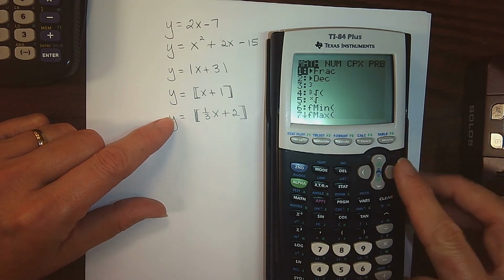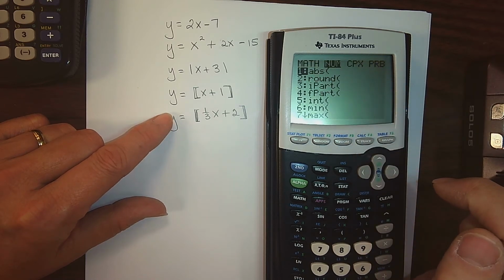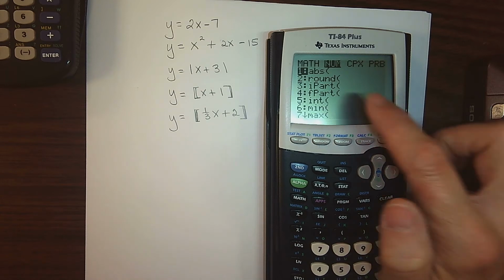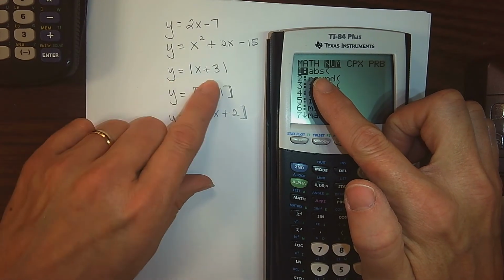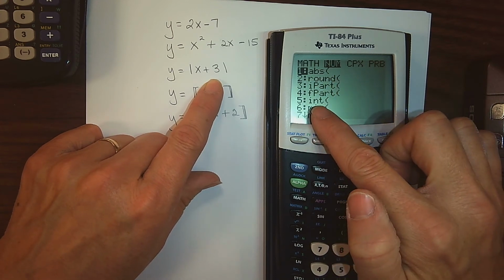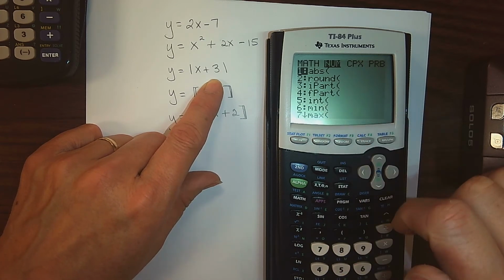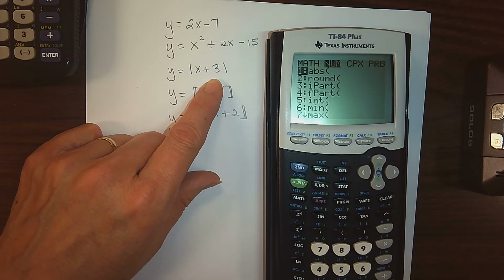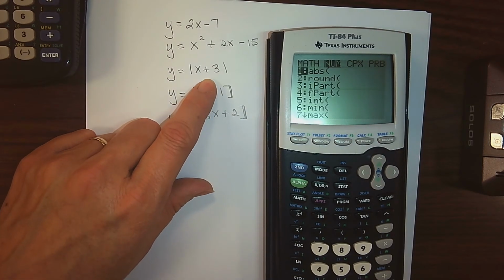If I use my right arrow key to come over to the second menu, it has these next couple of items that I'd like us to look at. ABS stands for absolute value. That's the one we're going to do right here. And if I work my way downward, number 5, INT, stands for integer. That's the greatest integer function. So we'll use that one in a minute. Let's go ahead and hit enter because we do want an absolute value graph next right here.